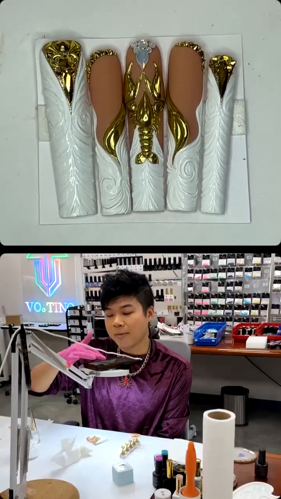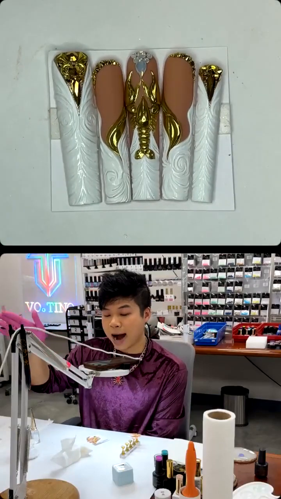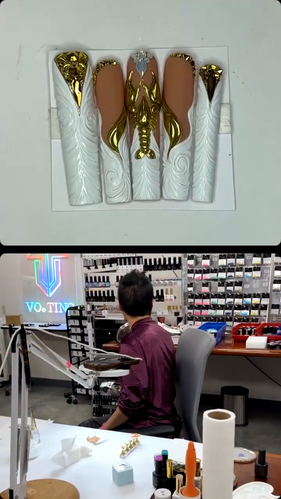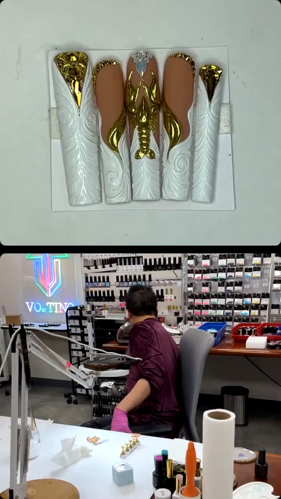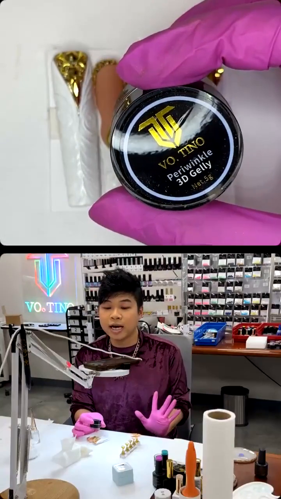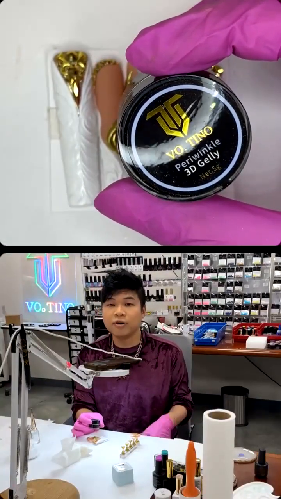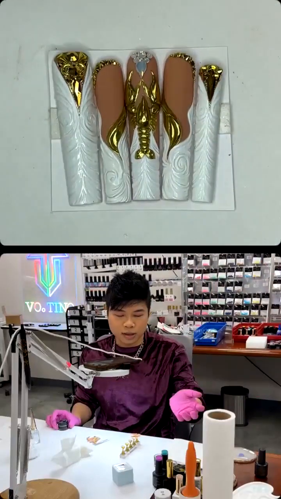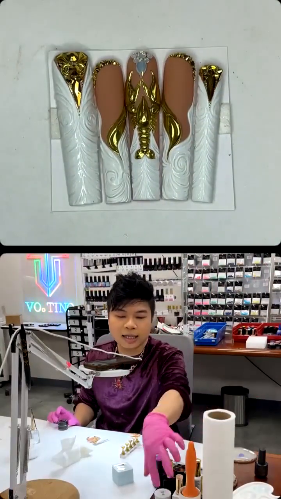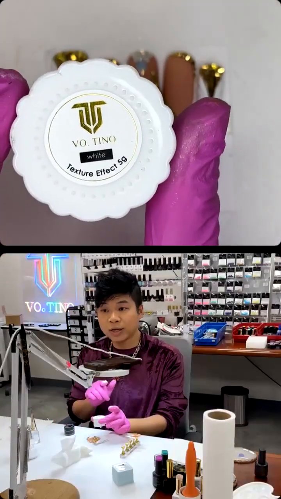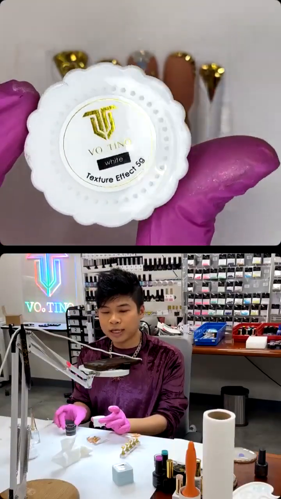A lot of people mistake texture for emboss, and they put it really thick, like 3D jelly, color 3D jelly. It's built for emboss, meaning you can build it up as high as possible. But a gel like this is not built for emboss. It's built for texture, meaning you can carve it. So make sure you distinguish the difference.